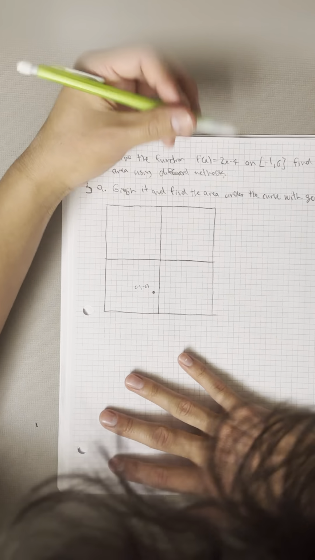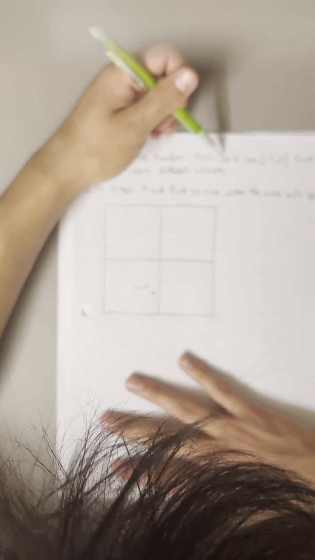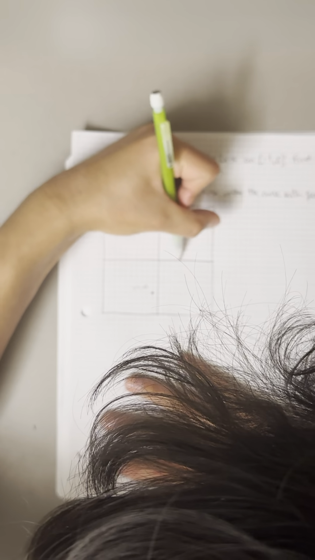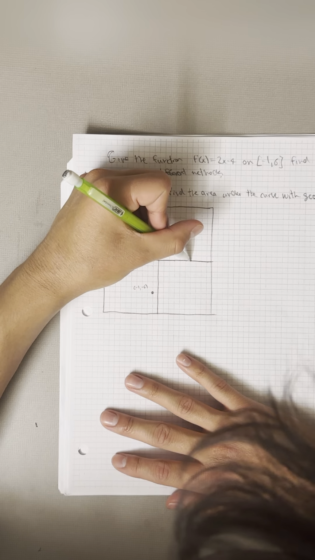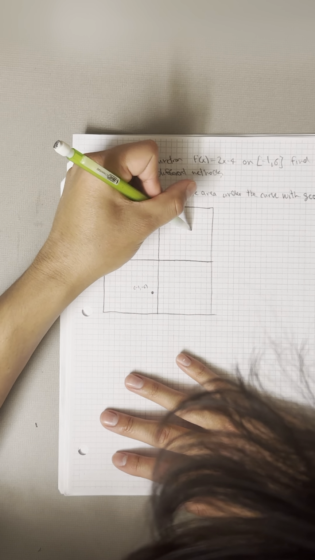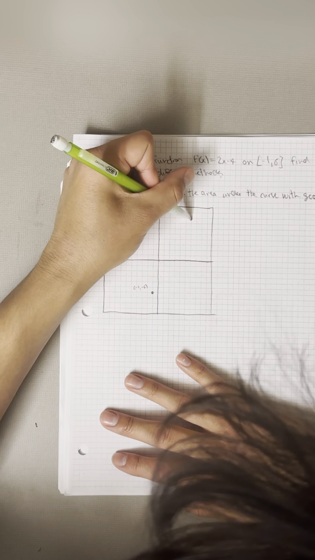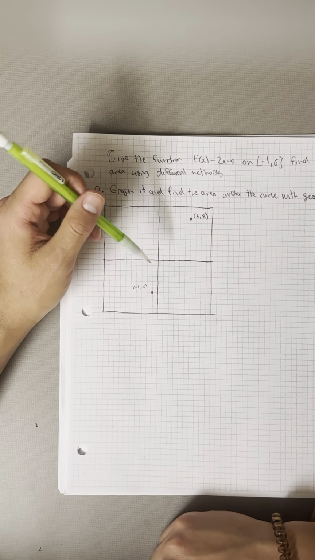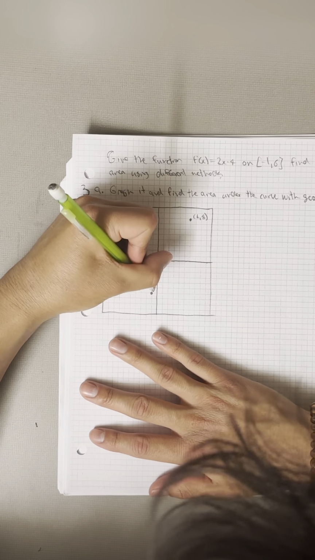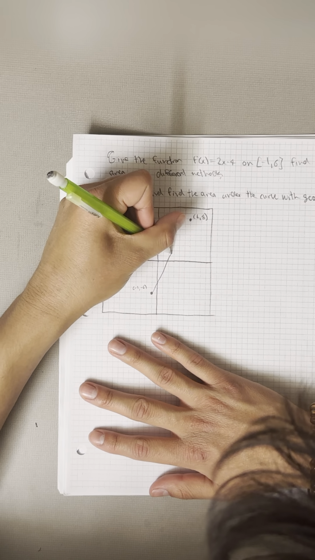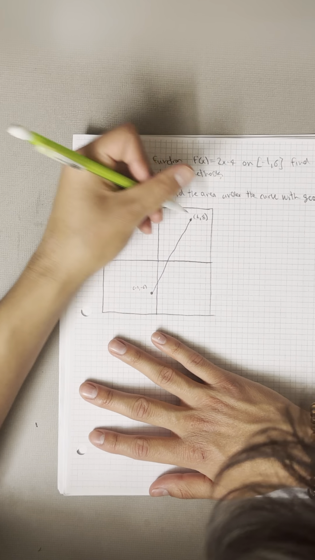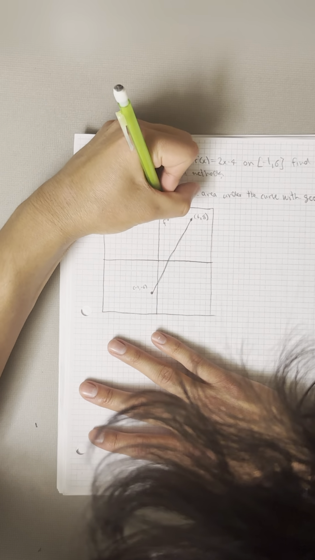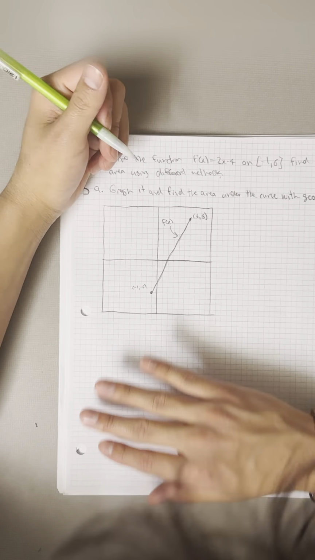And f of 6, what's 6 times 2? 12 minus 4 is 8. So we're at x equals 6, and we go up to 8. And we're at our point 6, 8. We're going up at a rate of 2, which means for every 1 x, this goes up 2 y. And here is our f of x.